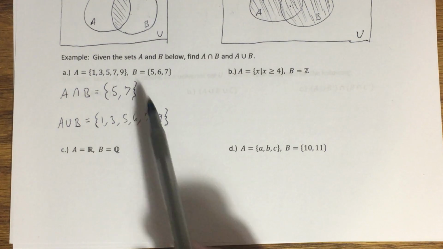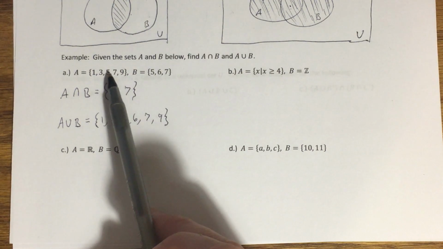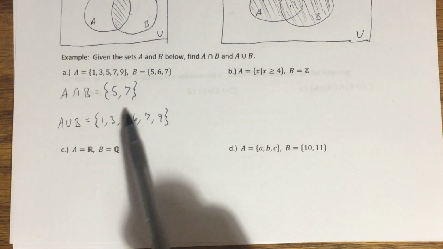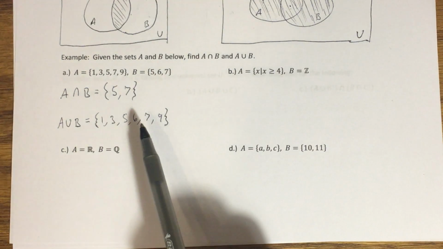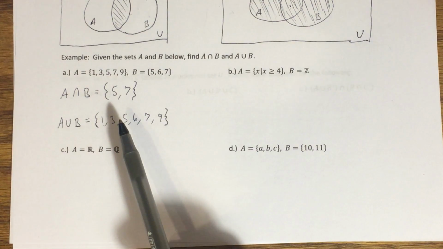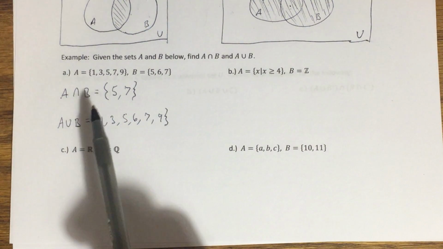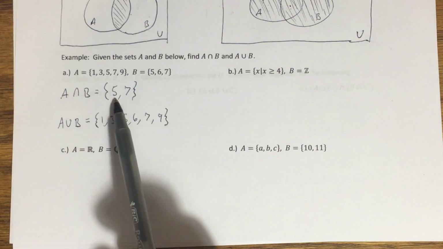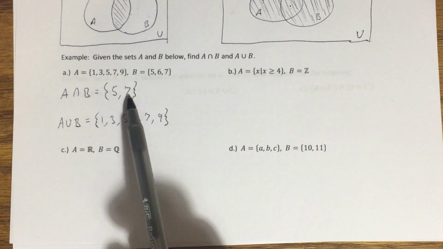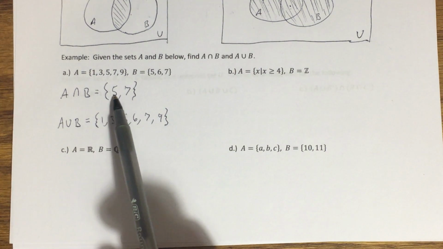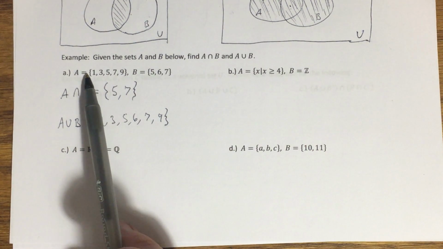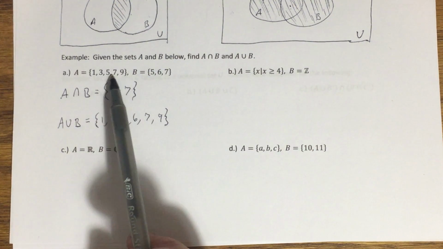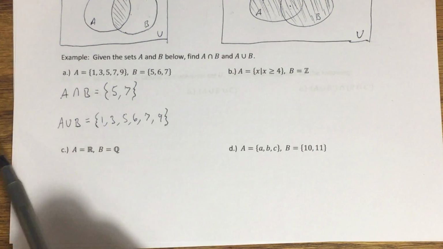So 5 and 7 are only showing up once, even though they appear in both sets. Okay, we're going to do the other examples, but I want to point something out that's interesting here and worth noting. Notice that the intersection of A and B, which is the set containing 5 and 7, happens to also be a subset of A as well as a subset of B, because the elements here are contained here and they're contained here.